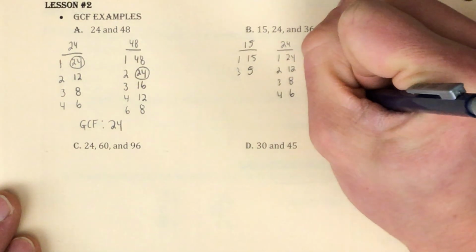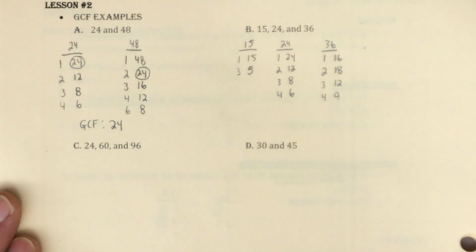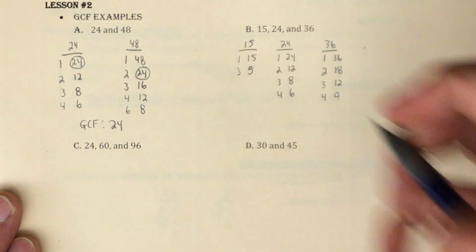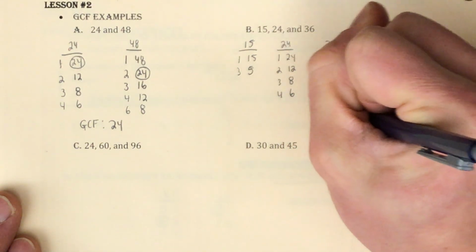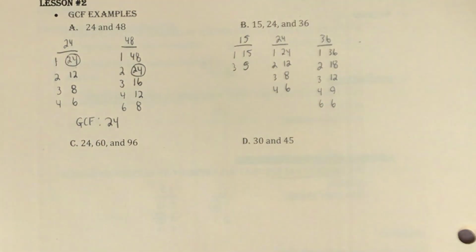Does 4 go into 36? Yes, it does. 4 times 9. Does 5 go into 36? No, it doesn't. Does 6 go into 36? Yes, it does. 6 times 6. And I've hit the same number twice, and that's, again, if we're going in order, an immediate indicator to me that my list is complete when I hit that double number. All right, so now we've got our 3 complete lists.